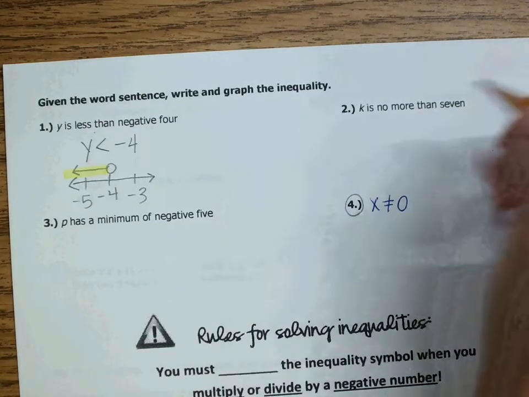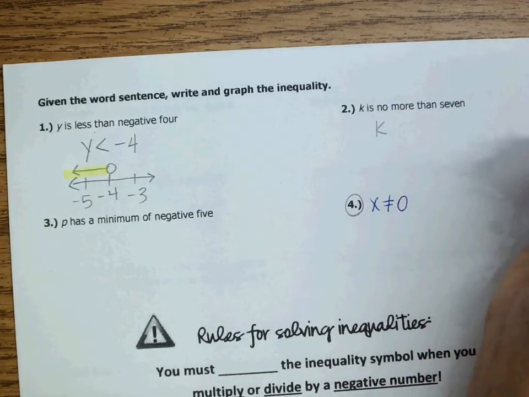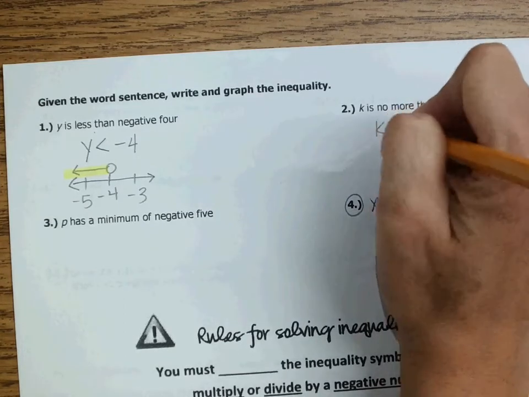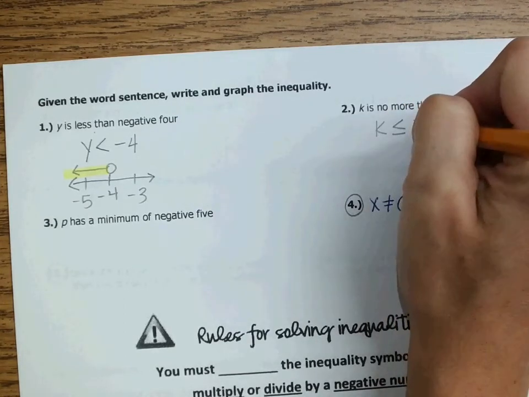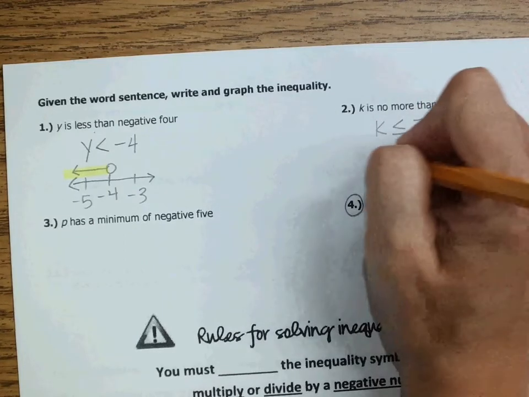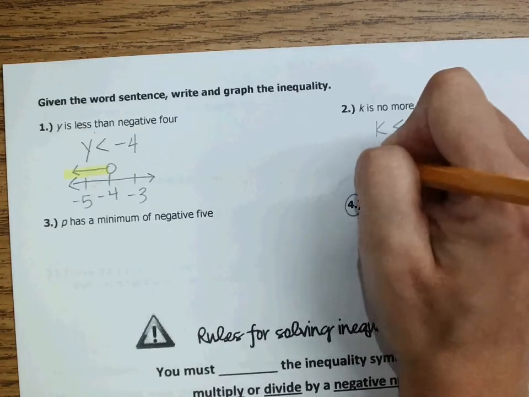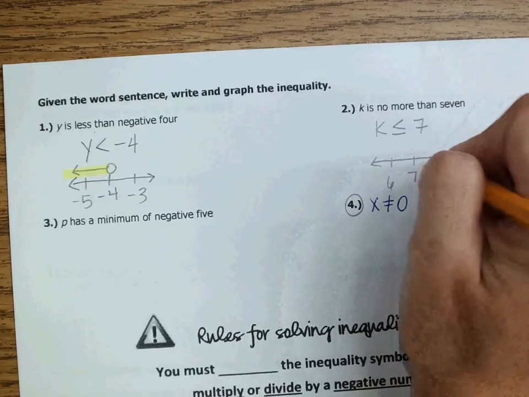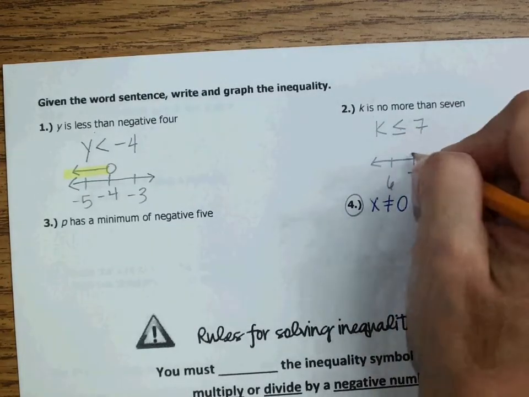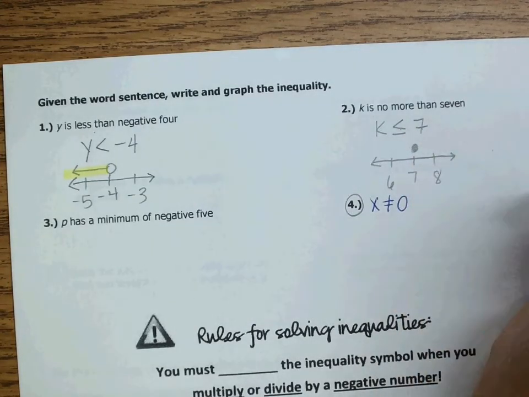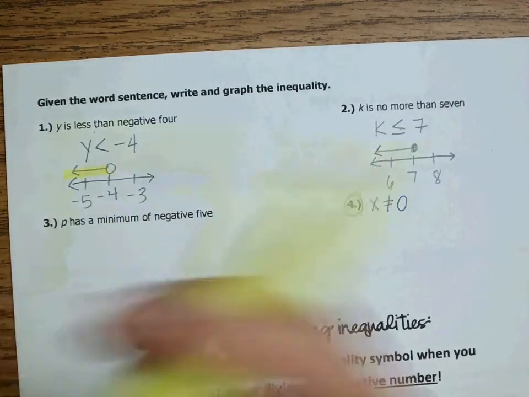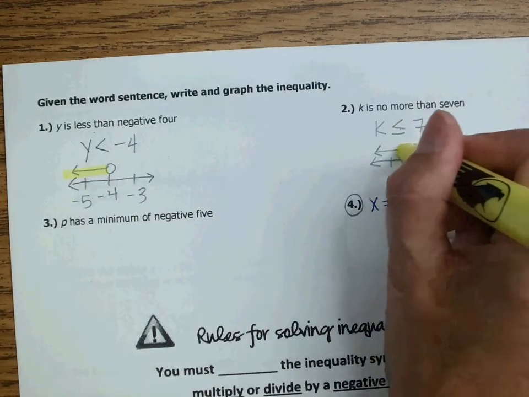K is no more than 7. So I have K no more than 7. So to represent no more than, 7 has to be my greatest value. It can equal 7, but it cannot be any greater than. So let's create that number line. It's a closed circle, so I'm going to have that closed dot, and it's less than, so I'm going to go towards where my values go less than 7. When I highlight, I'm going to include that closed circle.